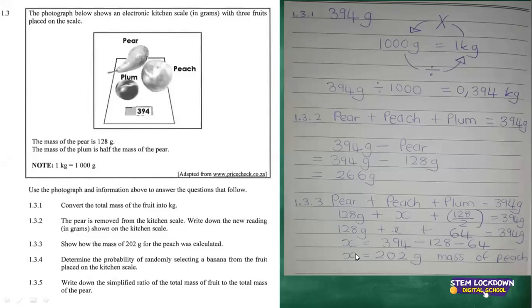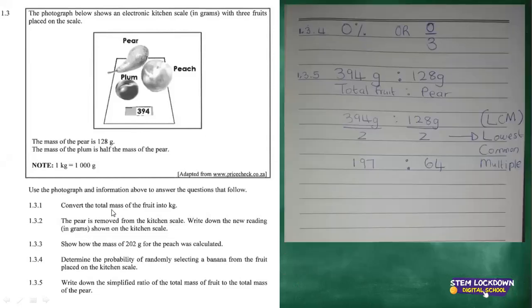The X was for the peach. So that's how it was worked out. That's how it was calculated. This is how you can calculate it to find the weight of the peach. Next question.